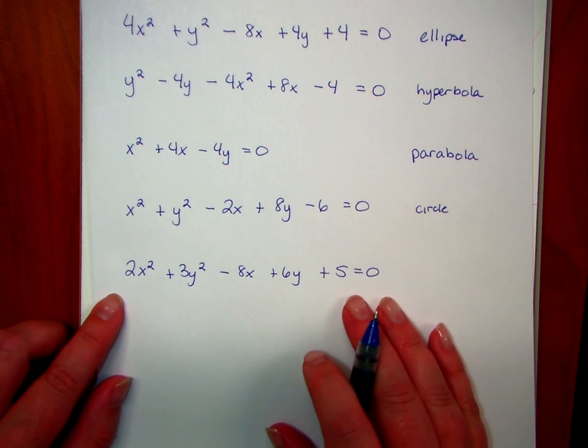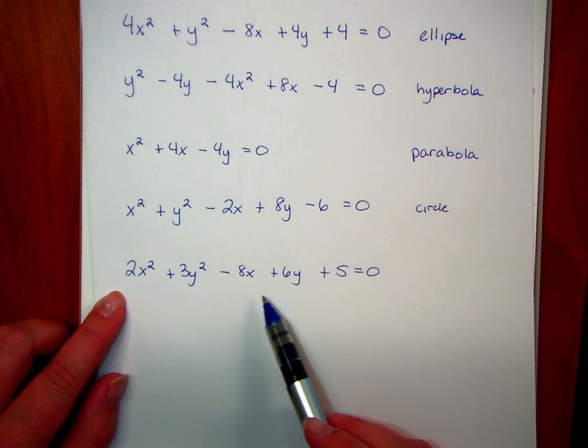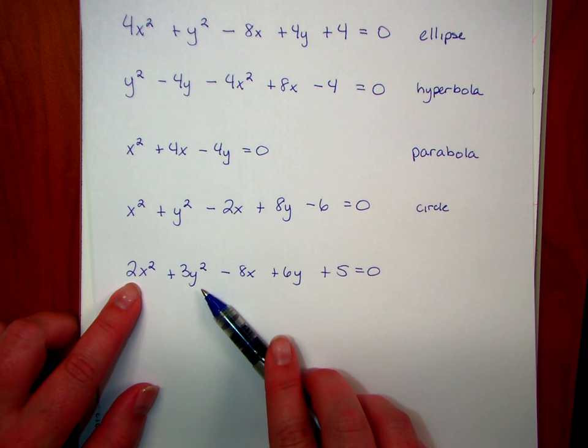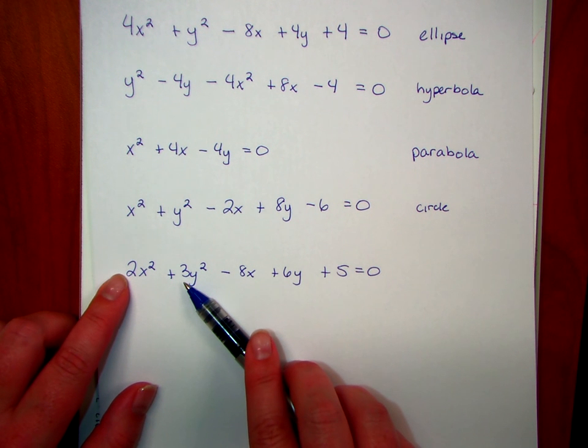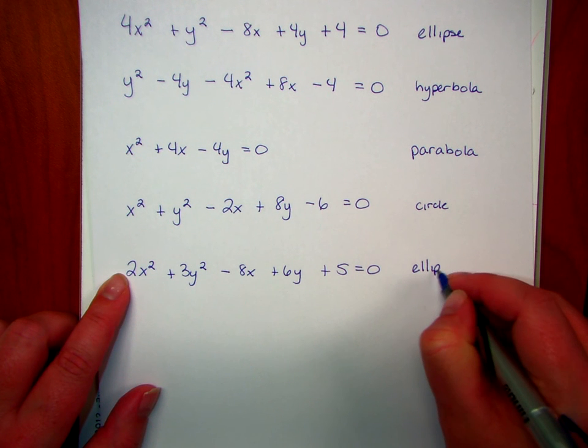And one more. We have 2x squared plus 3y squared minus 8x plus 6y. Okay, so just focusing on the squared terms here. We have both x squared and y squared, so that rules out the parabola. Both the terms are positive, so that rules out the hyperbola. And then we have coefficients out in front, so that rules out the circle. So the only thing left here is that this must be an ellipse.